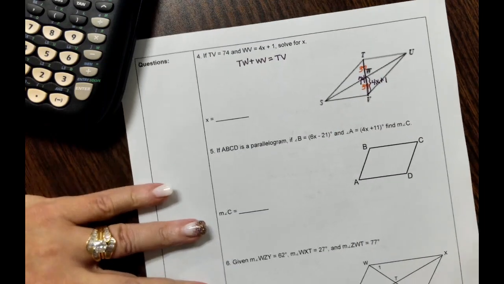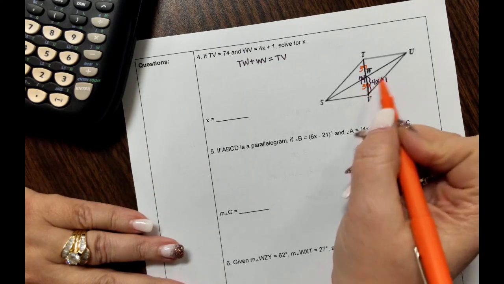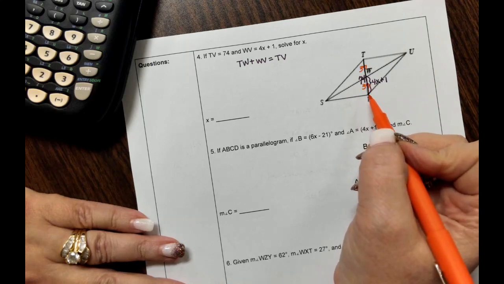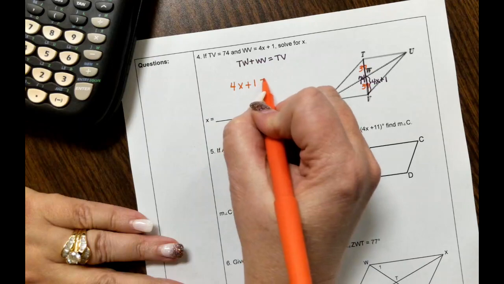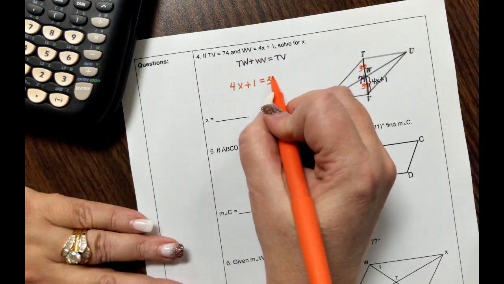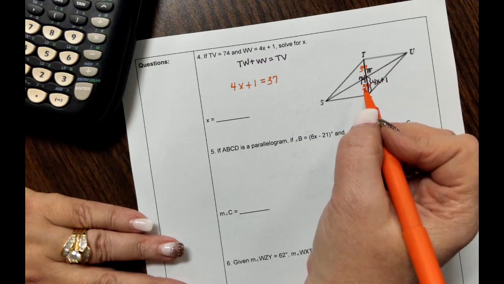So what you could do is you could say, well, part equals part, or 2 parts equals the whole, whichever way makes the most sense to you. I keep my numbers smaller if I deal with half. And actually in this case it worked out pretty well because 74 is an even number and it divides easily.